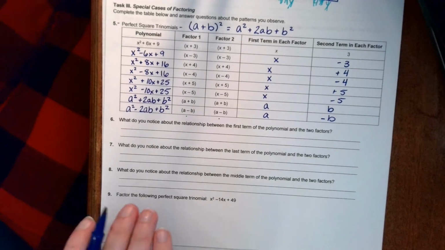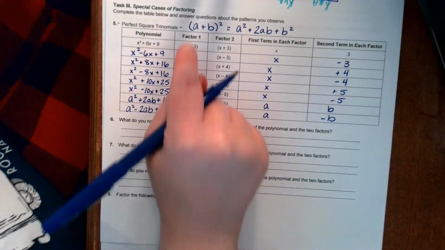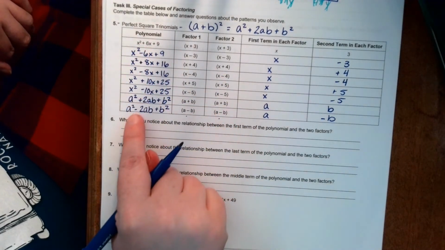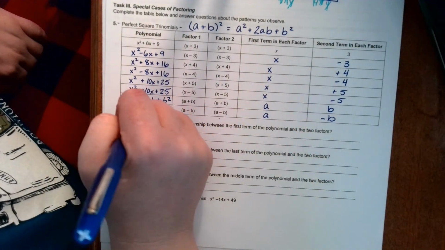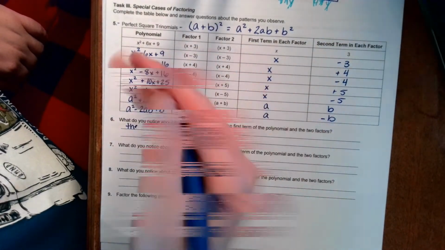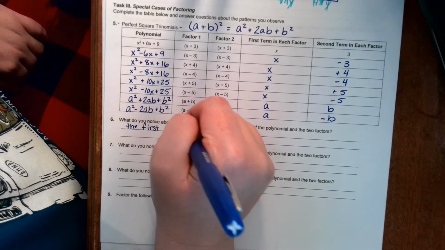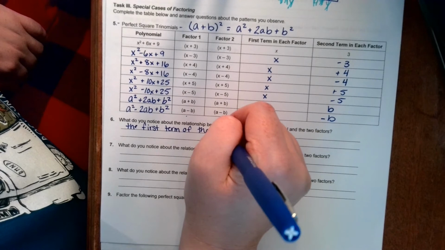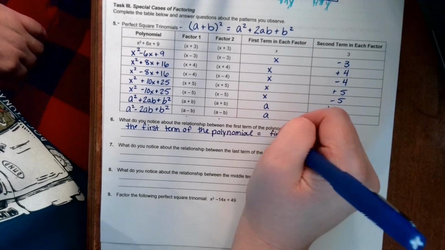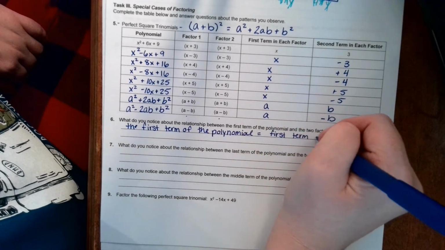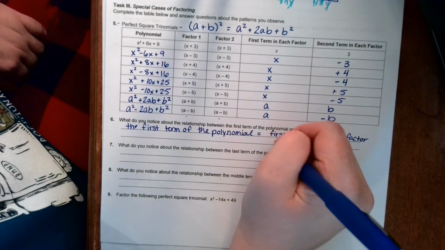So what do you notice about the relationship between the first term of the polynomial and the two factors? If I look at the first term of the polynomials, it's always x squared or a squared. It's always the first term of the factor squared. So the first term of the polynomial equals the first term of the factor squared.